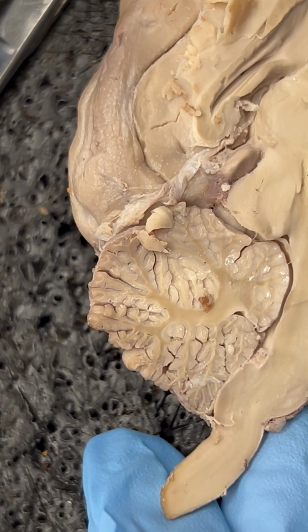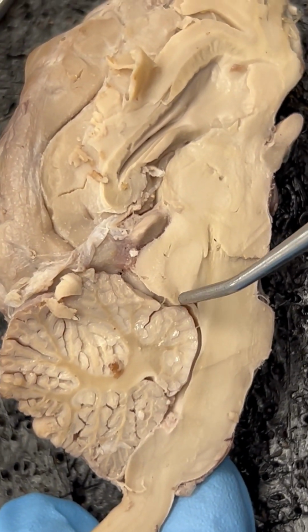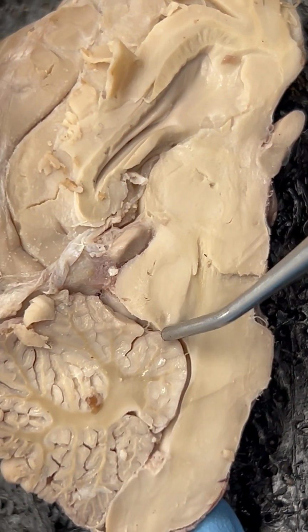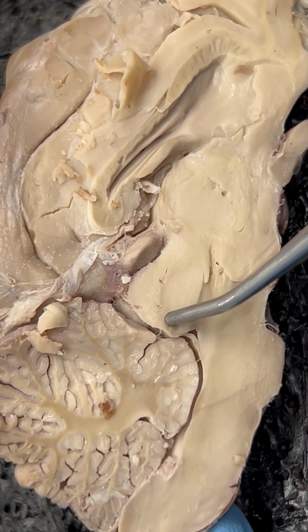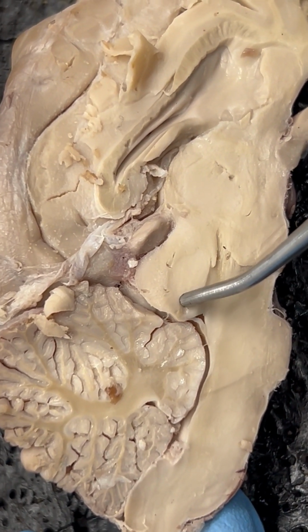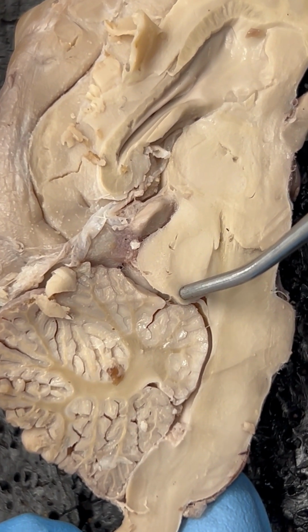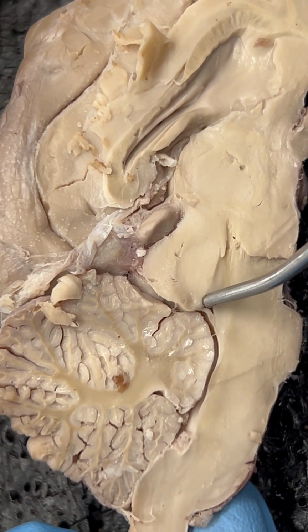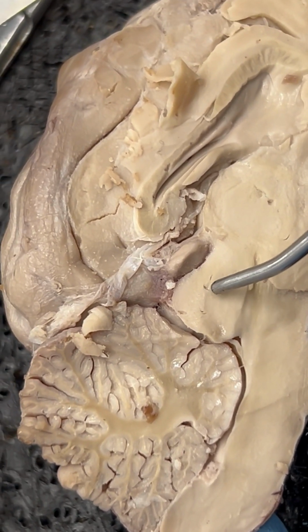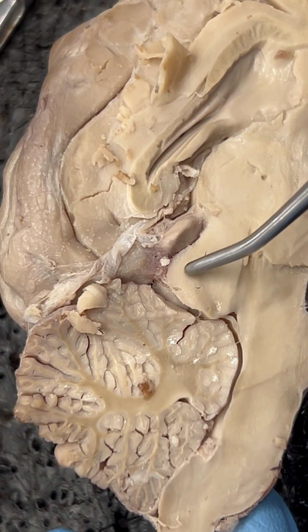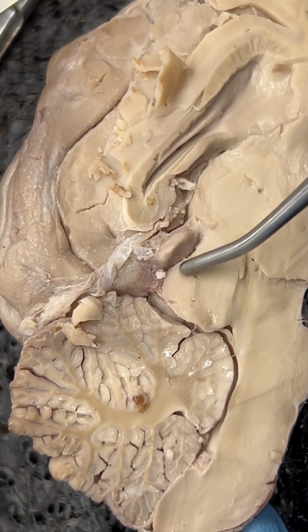Number 4, we have the inferior colliculus, which is a small rounded portion that's right next to the cerebellum. So this is the inferior colliculus. Then we have the superior colliculus, which is the larger rounded region next to the inferior colliculus.